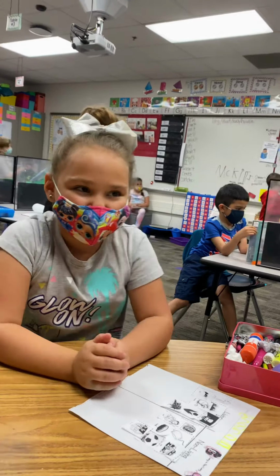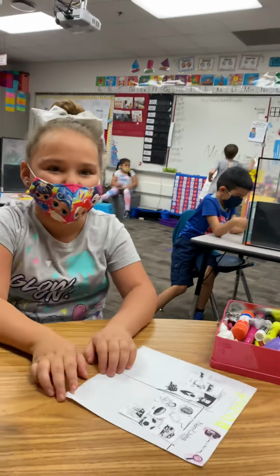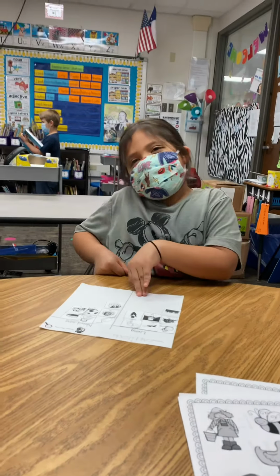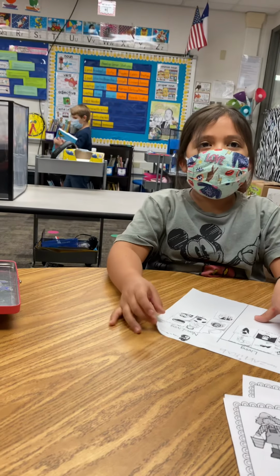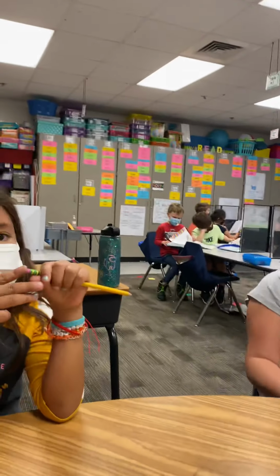What do you want to share, Brooklyn? That they need water and that they need air. Water and air. What did you want to add, Zanaya? What we need is food. Food, that's right, and the food gives us energy.